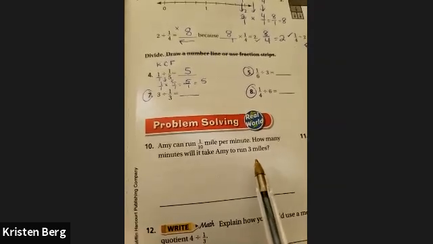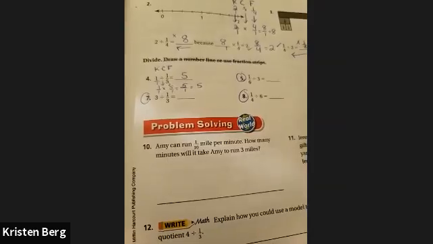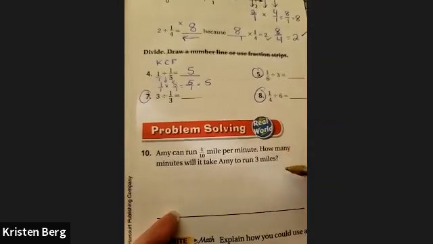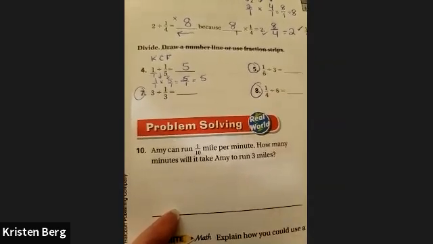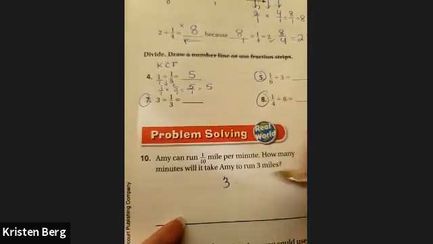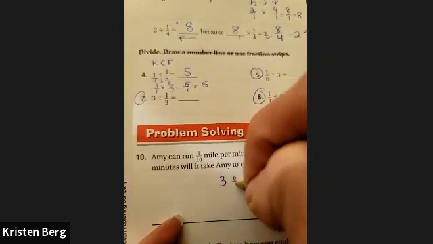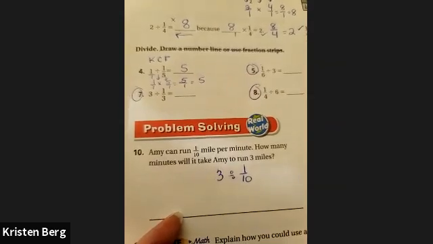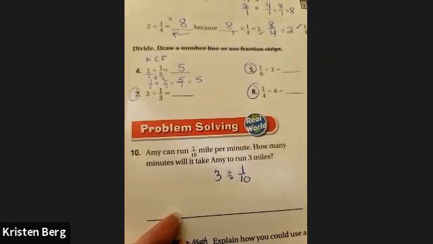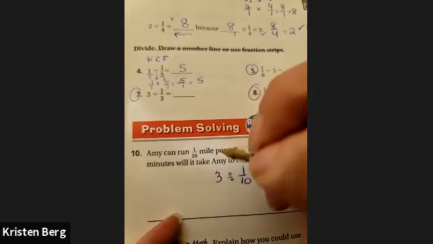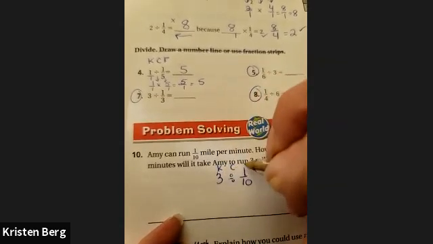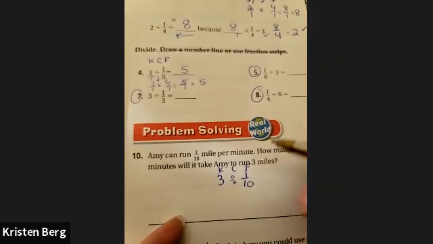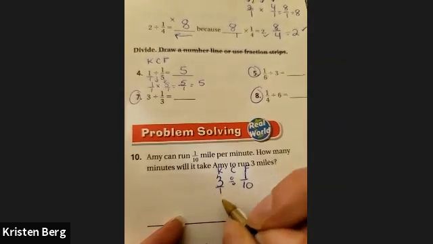So they want to know how long it is going to take her to do 3 miles. In order to do this, you really have to watch what you're doing. You got to see how much she wants to go. She wants to go a total of 3 miles, and we're going to see how many 1/10ths it takes her to get to 3 miles. So in this way, we would be doing keep, change, flip to see how many minutes that would take.